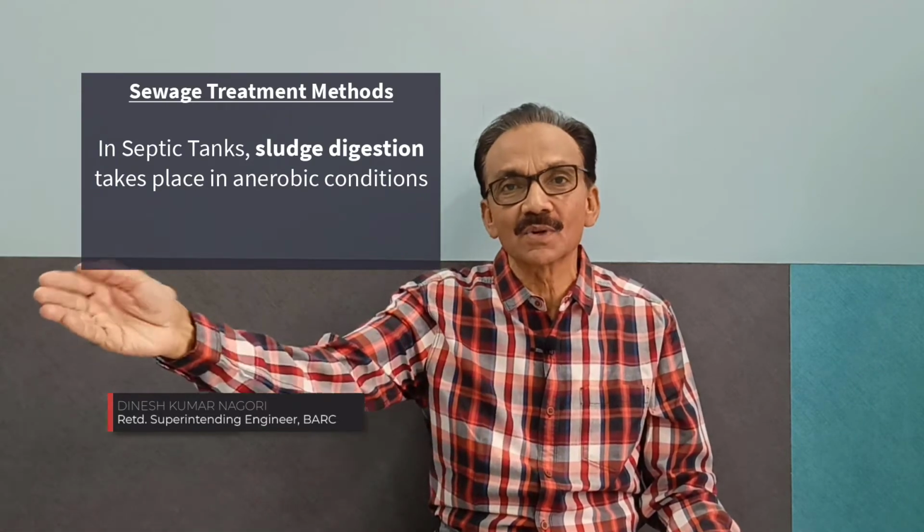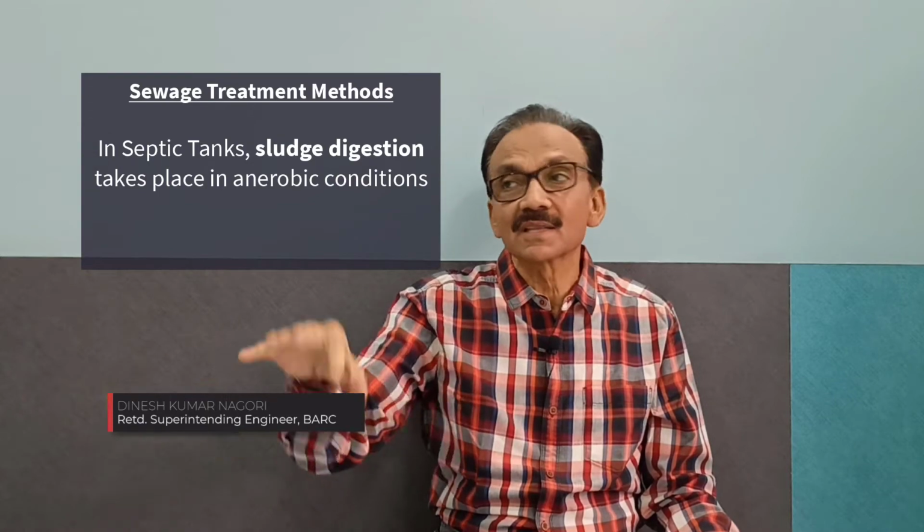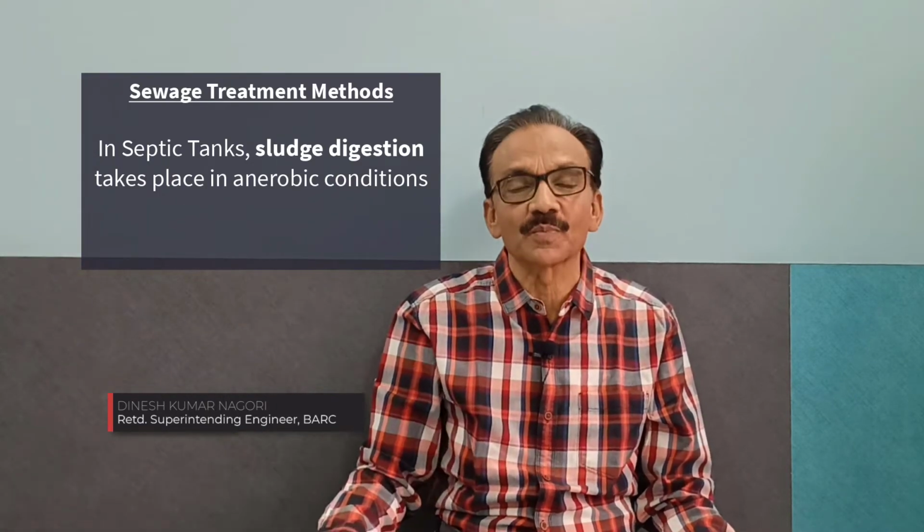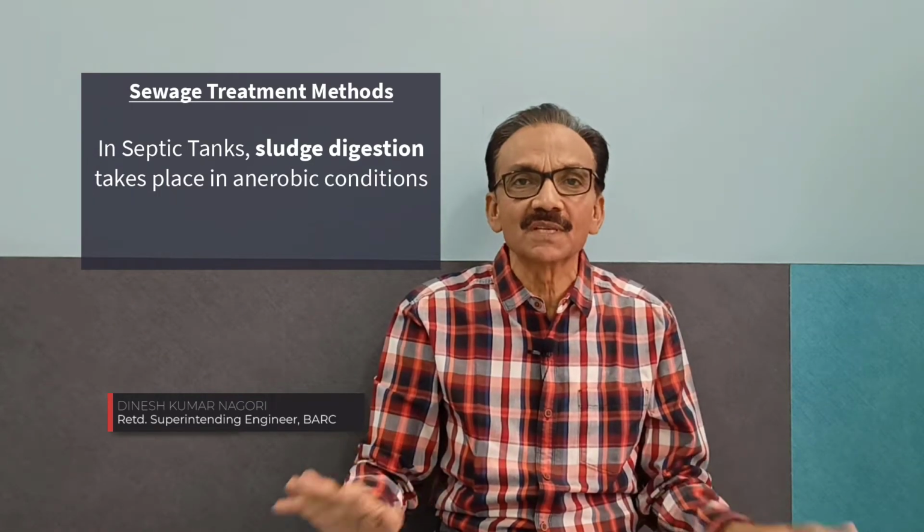Surplus water is taken out to the drain if it is available, or otherwise we construct one soak pit, and it goes into the soak pit. So this is the very simple system of the septic tank.